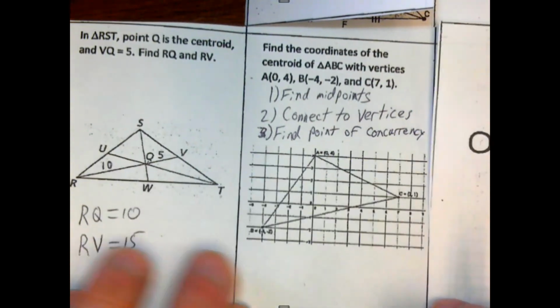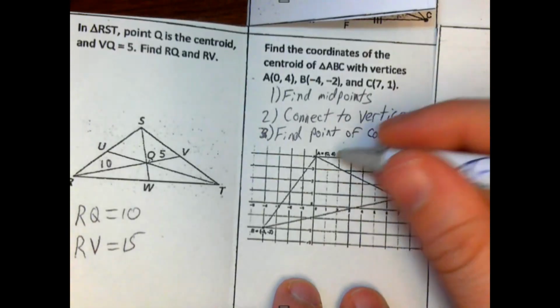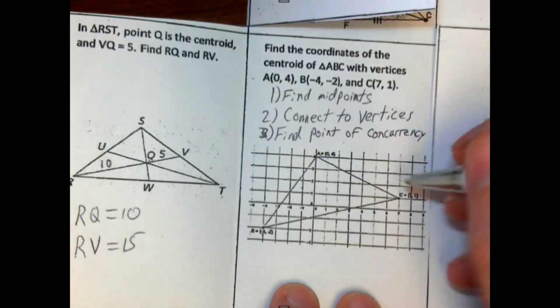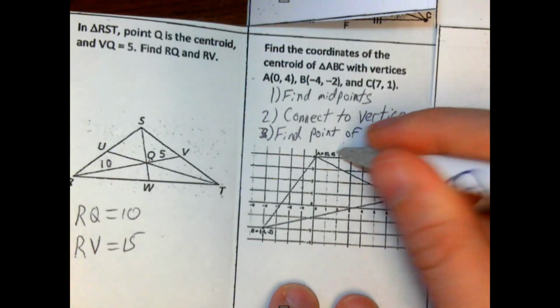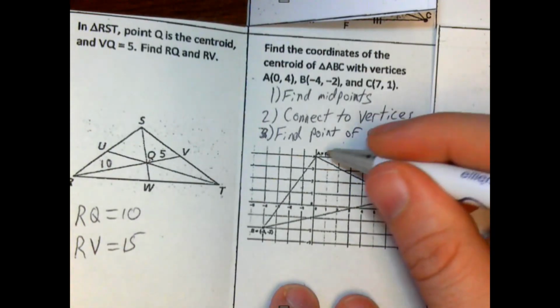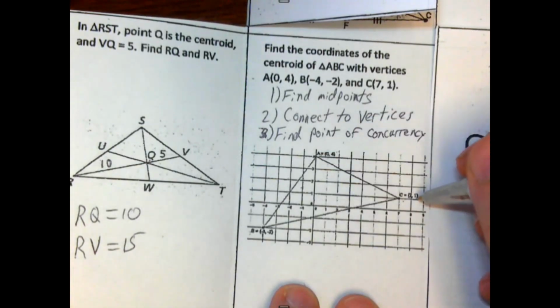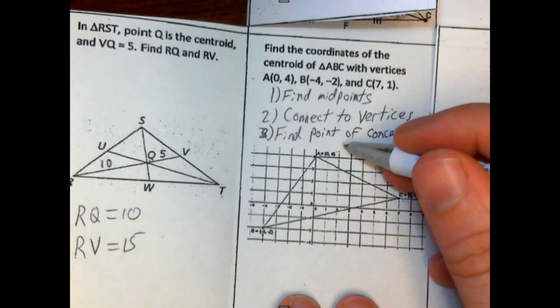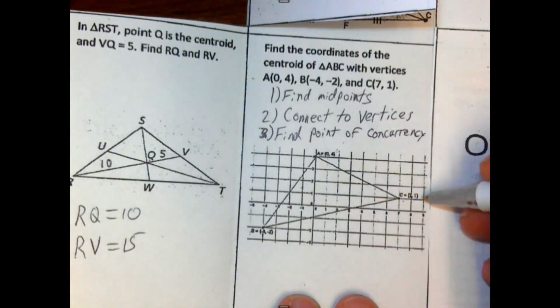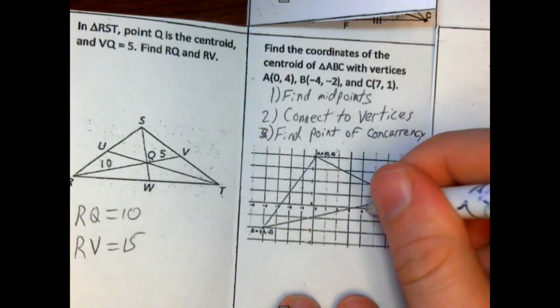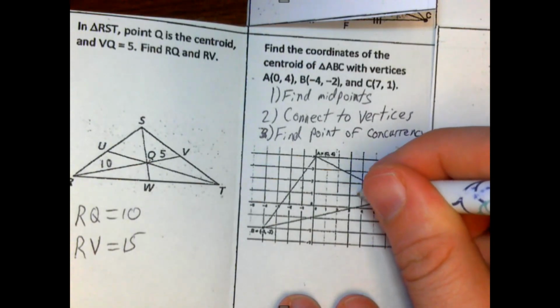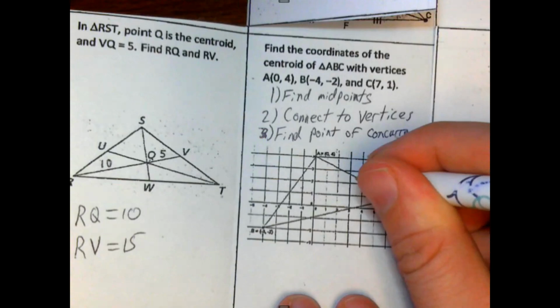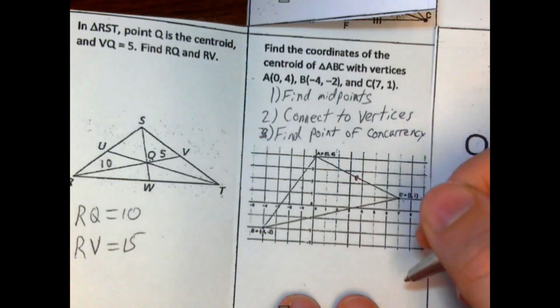So finding the midpoints, we're just going to calculate by using these coordinates here. Remember, the midpoint formula is x plus x over 2 and y plus y over 2. In this case, we've got 0 plus 7, which is 7. So that would be at 7 over 2, or 3.5. And then 4 plus 1, which is 5, divided by 2 is 2.5. So the point would be at 3.5 on the x, 2.5 on the y. So right about there is one of my midpoints.